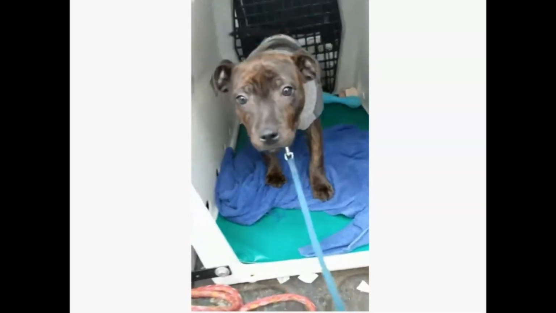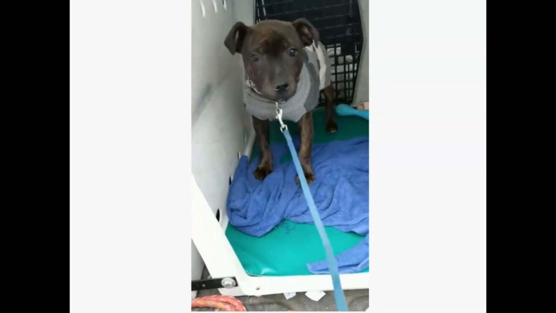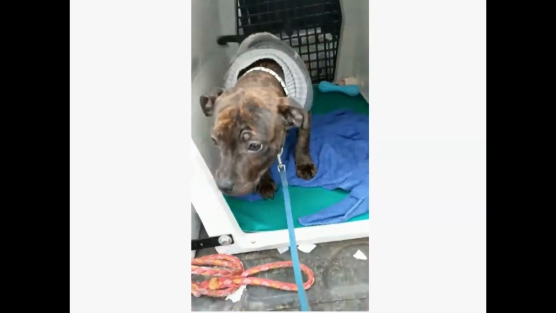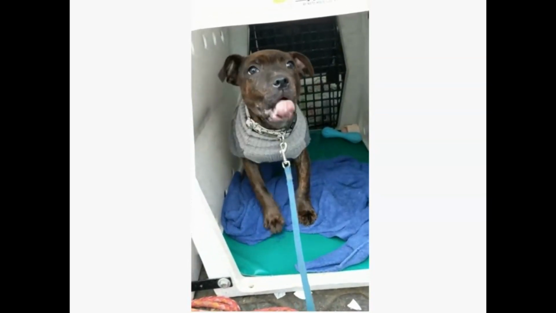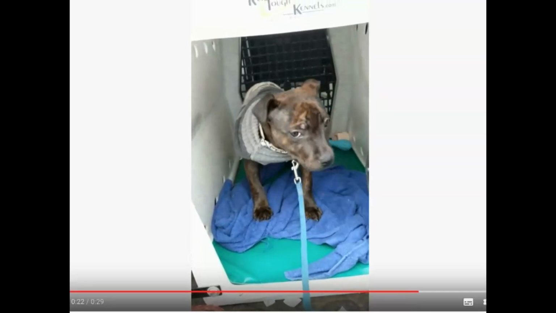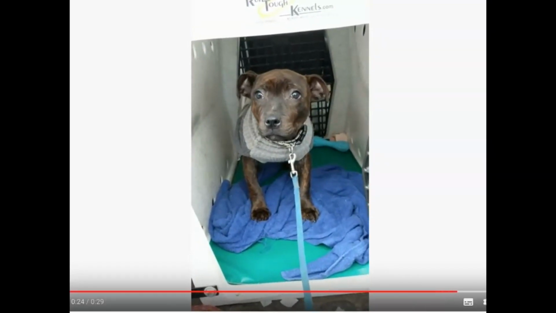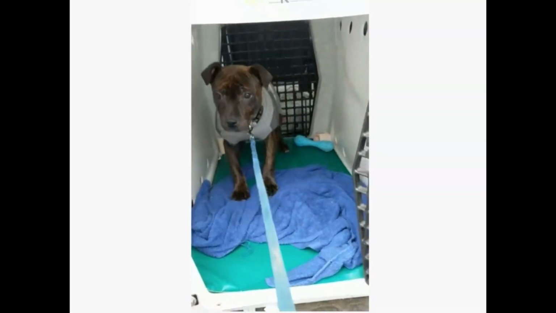Stretching, fidgeting. Do you want to come out? Lip licking. Do you want to come out? Avoidance. Does not want to come out. Whale-eye. Does not want to come out. Worry ear, lick. She does not want to come out. Come on, puppy. More licking. Dropping the head, backing up, moving away.